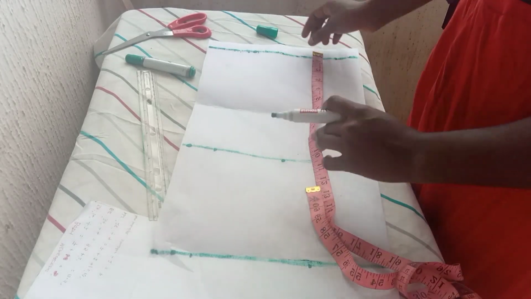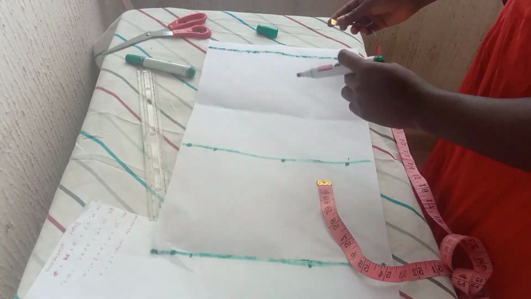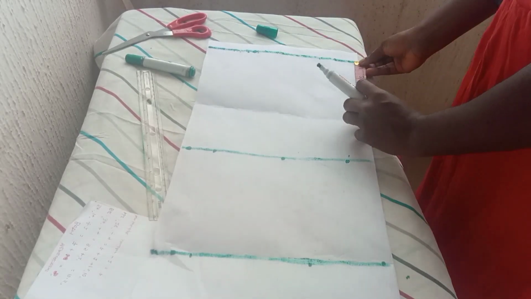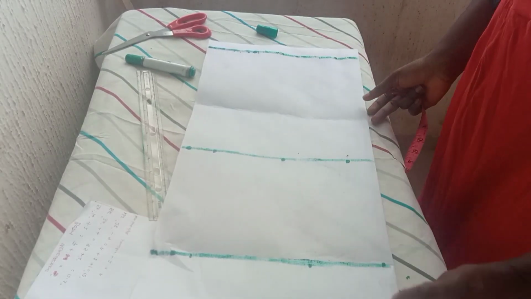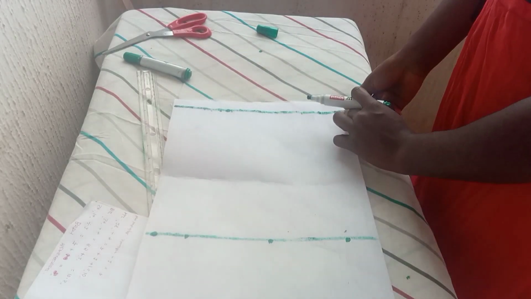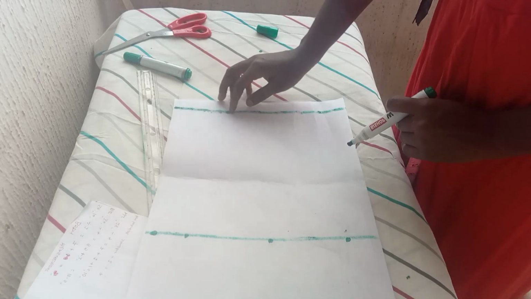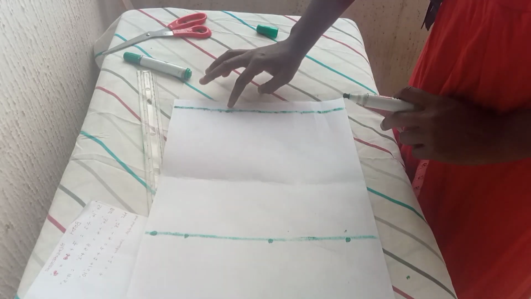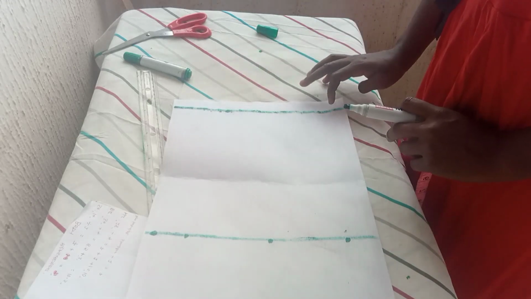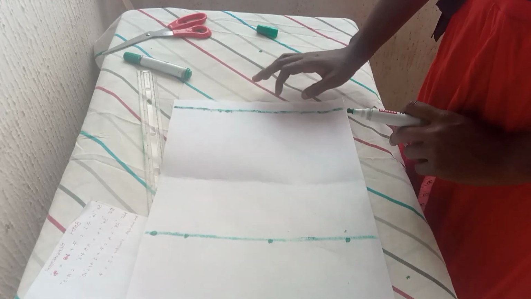So assuming I want to have a round neck, here will determine the width of your neck. Here will determine the depth of your neck. Here will determine the width. Here will determine the depth. Remember, this is your shoulder line, and this is what we are making use of. From here to here, that is 7.5 inches. Why? Because that is my shoulder measurement.